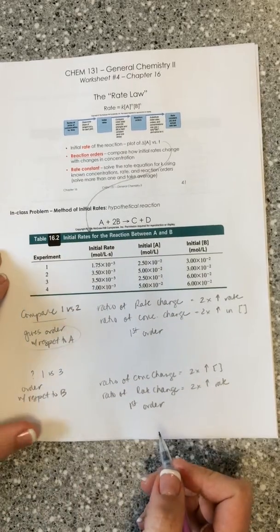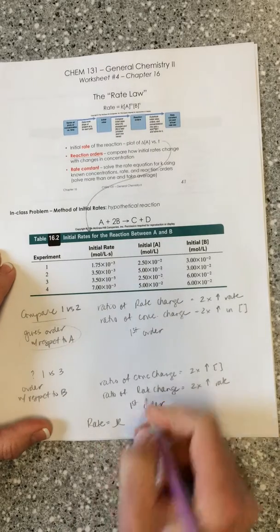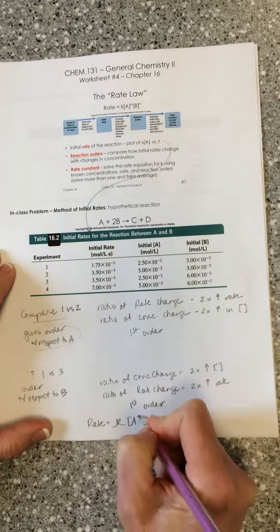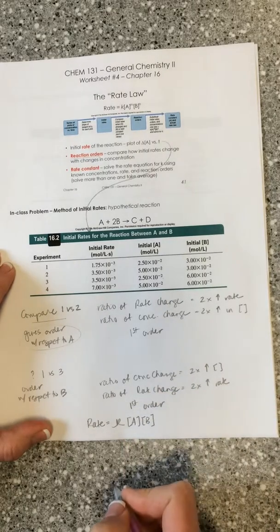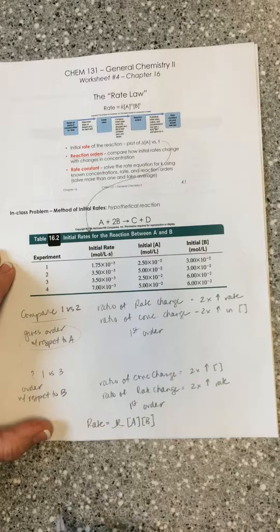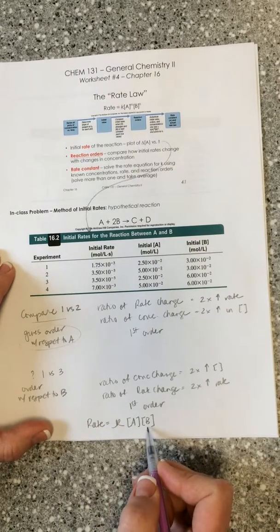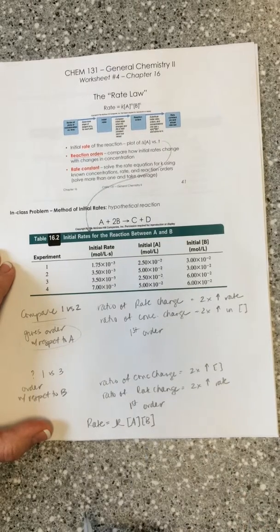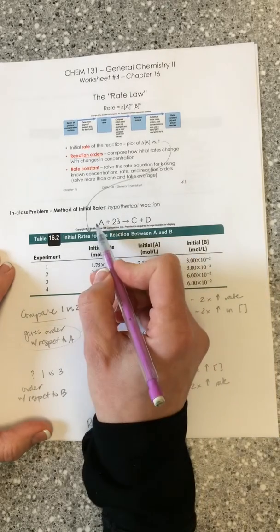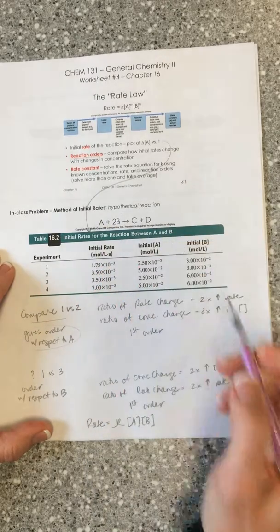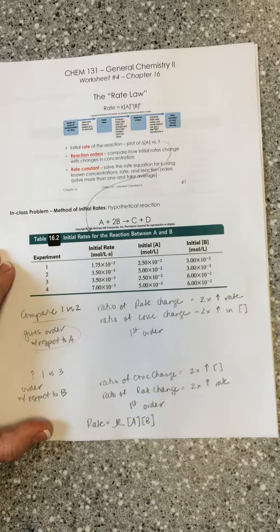So if we were to write the rate law for this, we could write rate equals the rate constant times the concentration of A, and it's to the first power, so I'm not going to write that, times the concentration of B, again to the first power, we don't write 1 there. And so it's first order with respect to A, first order with respect to B, second order overall. And again, this hypothetical reaction highlights the point that reaction coefficients do not necessarily imply reaction orders.